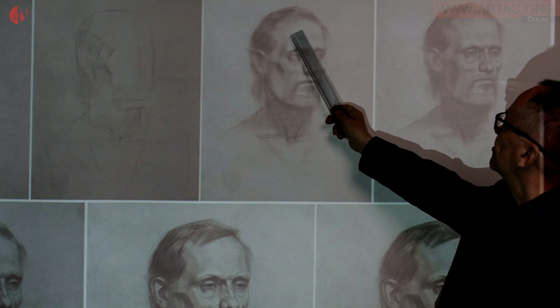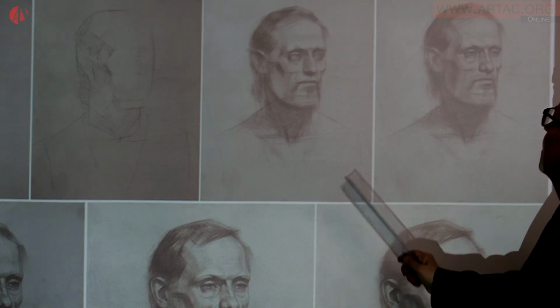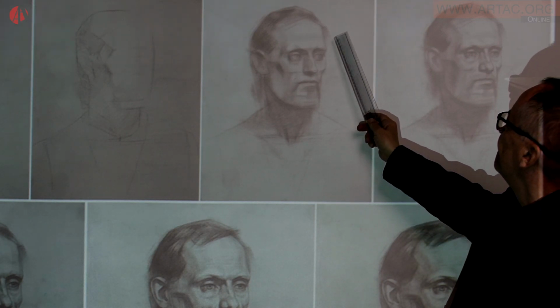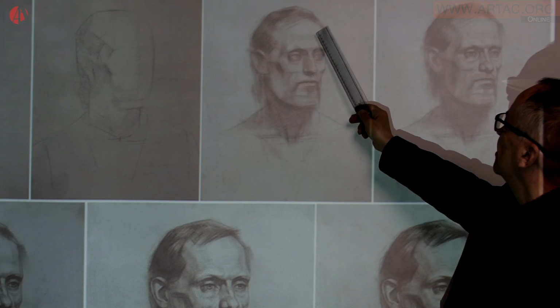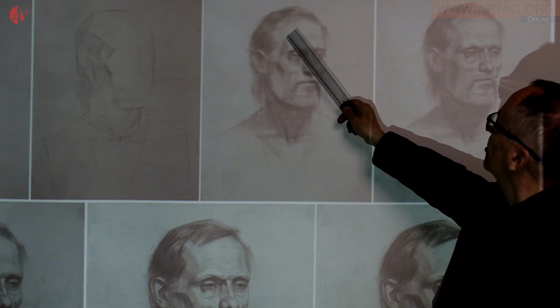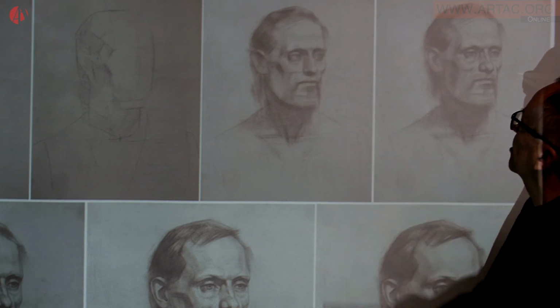Нужно обозначить наличие лобных бугров. So we want to mark the presence or the placement of forehead tuberosities. И так как это парные формы, обозначить их на выразительном контуре.